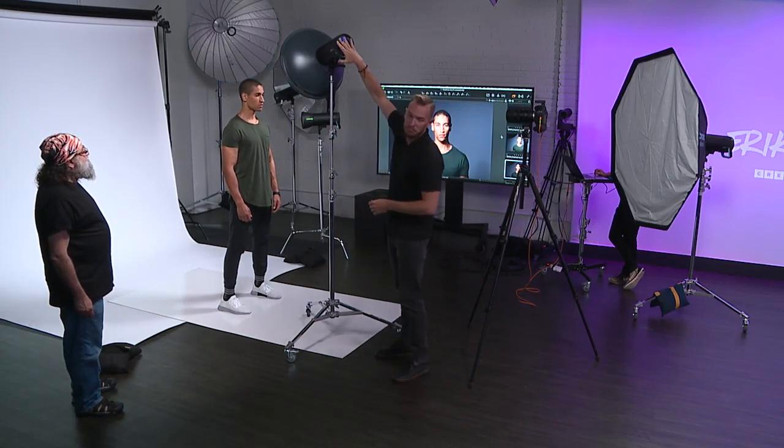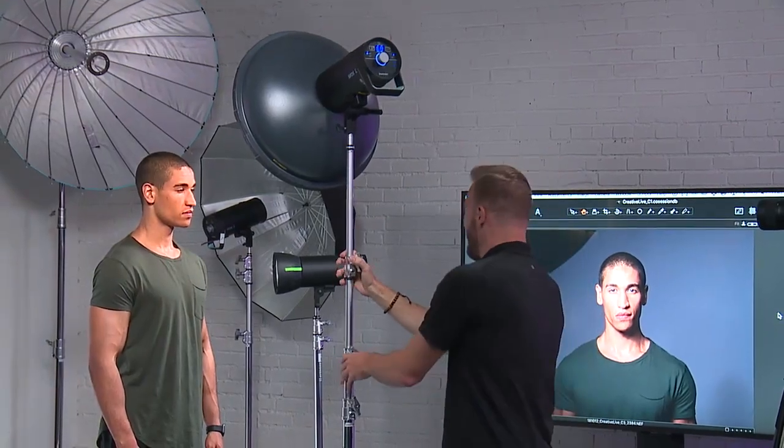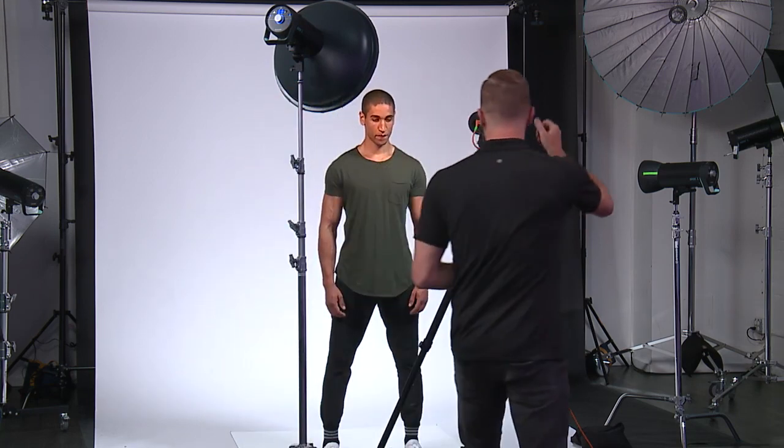So you guys want to see a cheat? Just turn your modeling light on. Modeling light, there we go. Now I can see where that's going to come. It's going to give me a little more shadow on the left side of his face. Perfect.